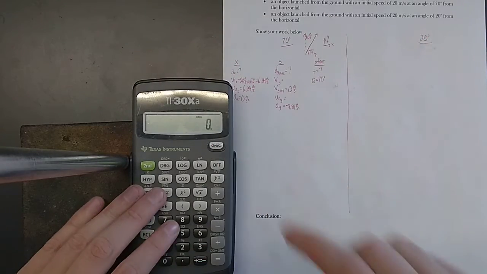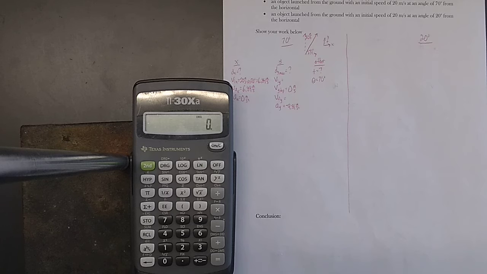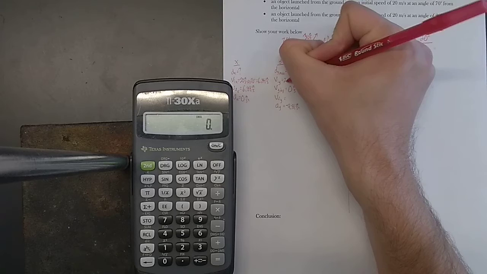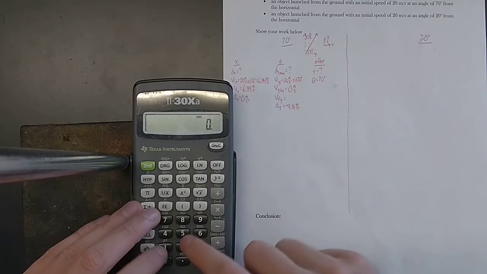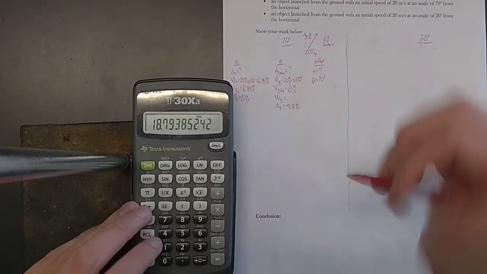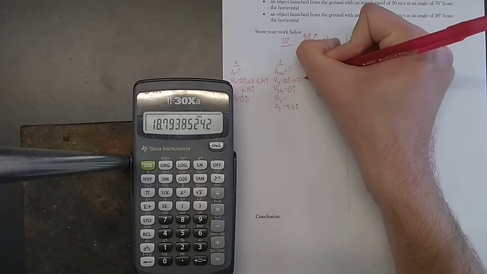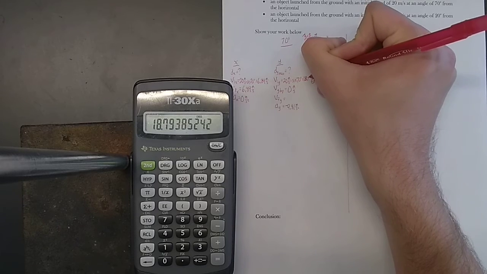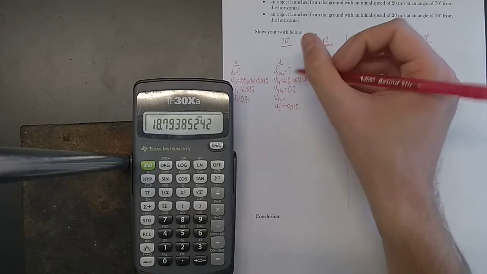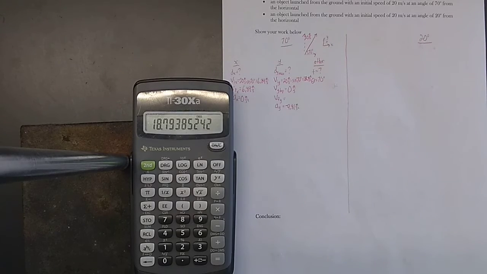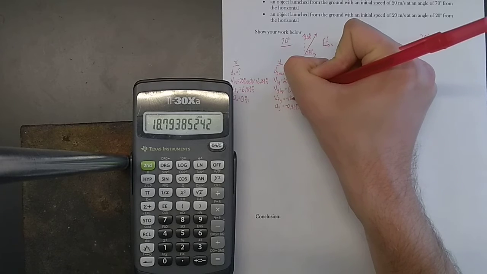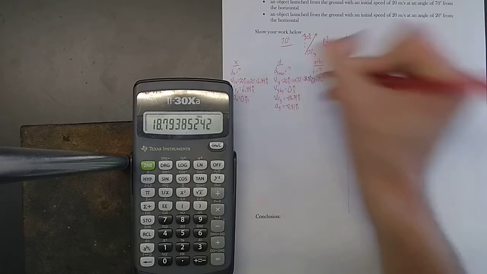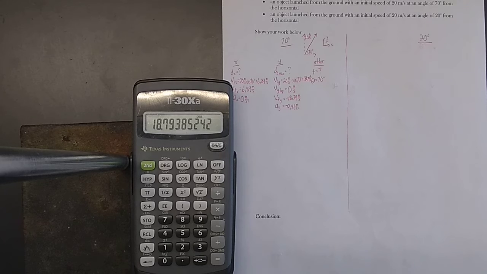In the y direction, we're going to take the magnitude of the original velocity vector, 20 meters per second, multiplied by the sine of that angle. That's going to be 18.79 meters per second. And the final velocity, when it's just about to land, will just have a negative sign in front of it, thanks to that rule we talked about earlier. Now I've got my whole table filled out. It's time to start using some equations.